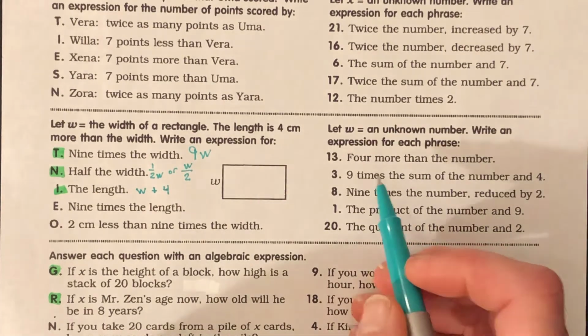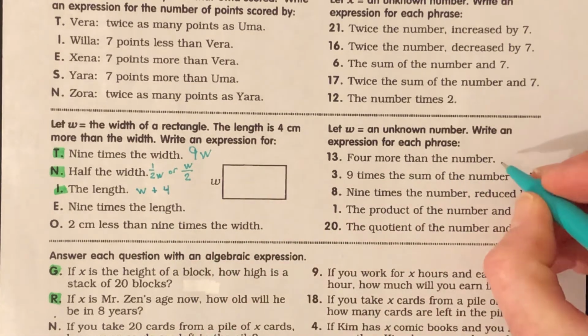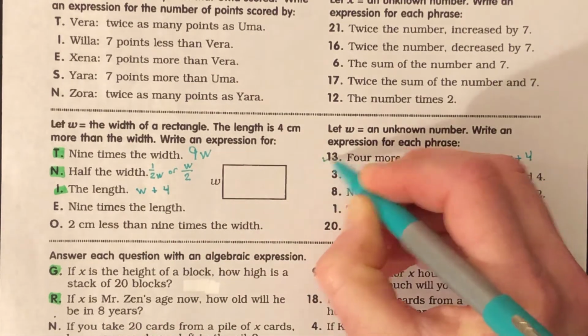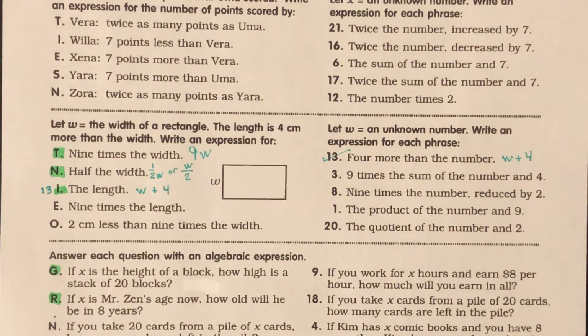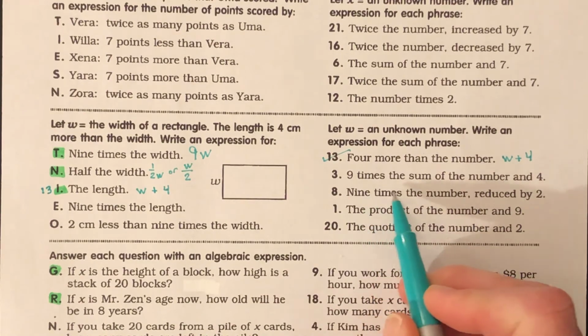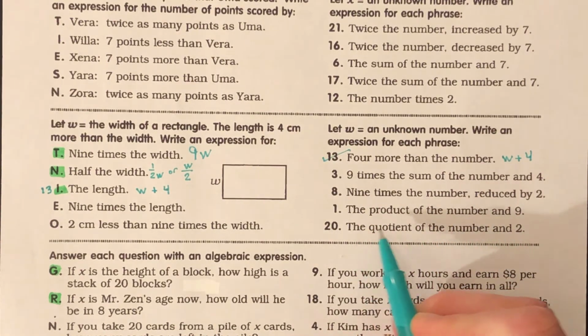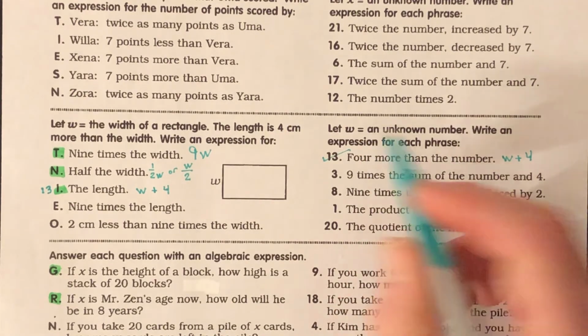Let me come over here. 4 more than a number. Okay, 4. All right. So W plus 4. That's 13. 9 times the sum of a number? Nope. 9 times the number reduced? Nope. The product of a number and 9. W is my unknown number.